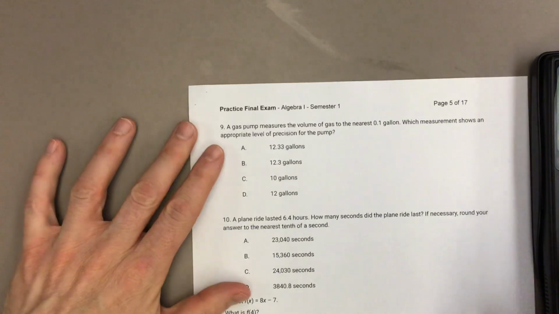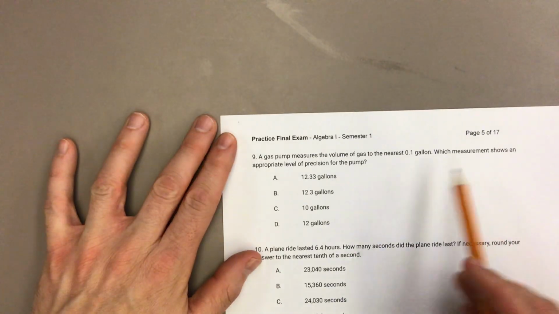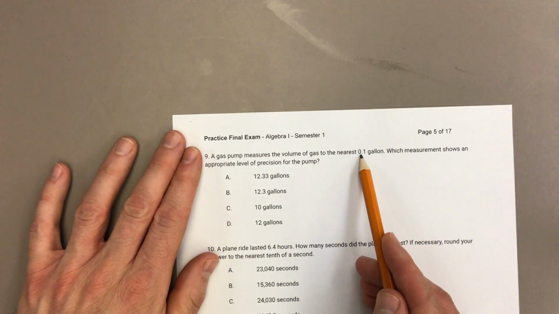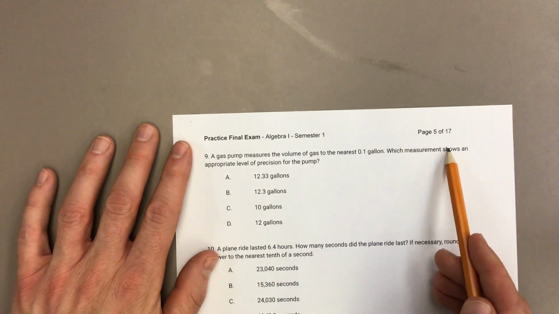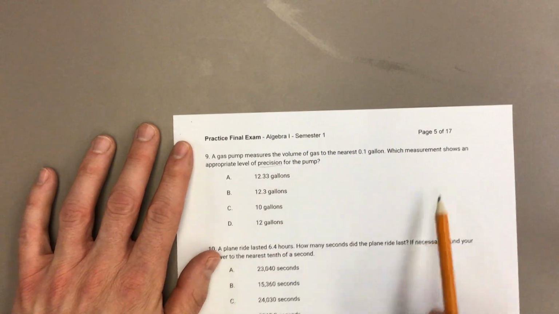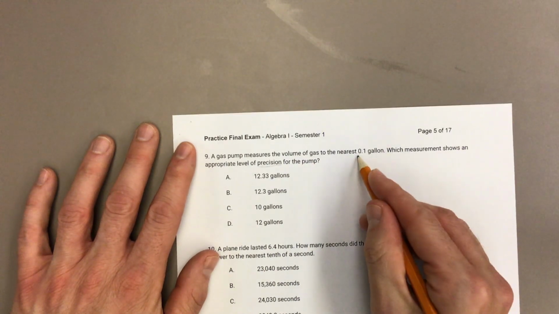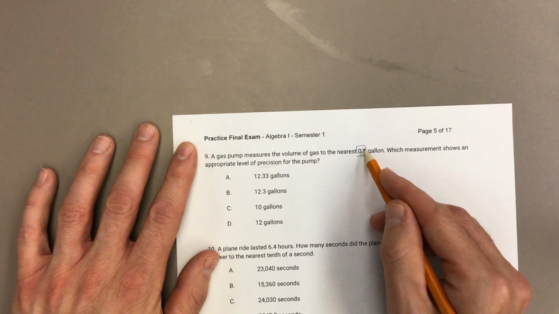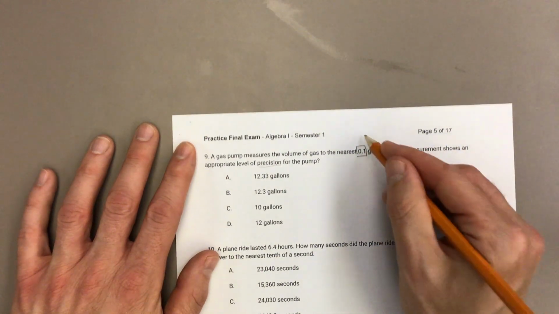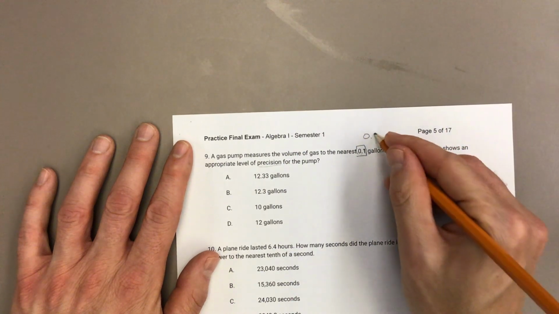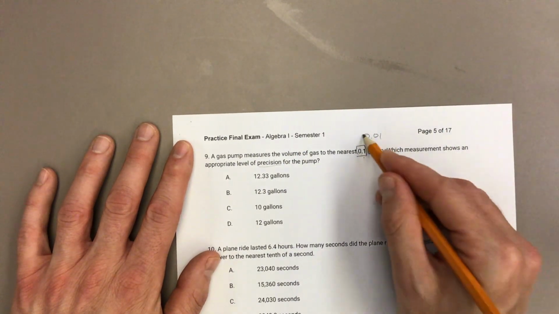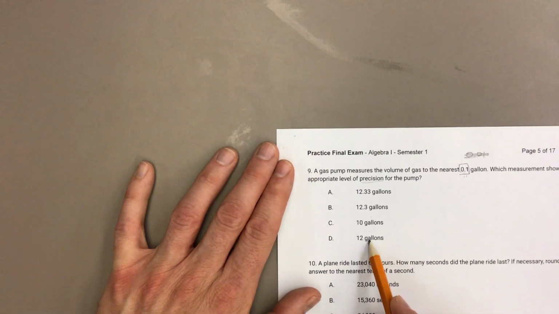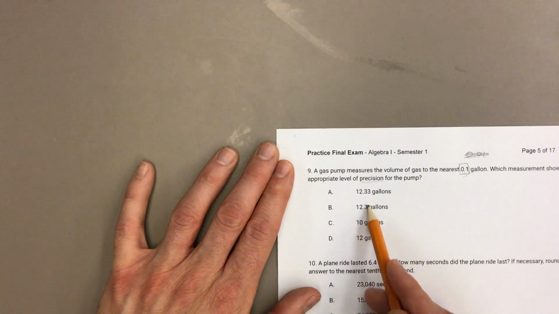Number 9, this is a really easy one. It says a gas pump measures the volume of gas to the nearest 1/10 of a gallon, 0.1. Which measurement shows an appropriate level of precision? Okay, so the whole key here is that we have a decimal, then we have one value after the decimal point. It's just 0.1. It's not to the nearest 0.01, it's to the nearest 0.1. So we have one place after the decimal. This is the measurement of your choices that only has one place past the decimal. Okay, decimal, then one value. So that's it.